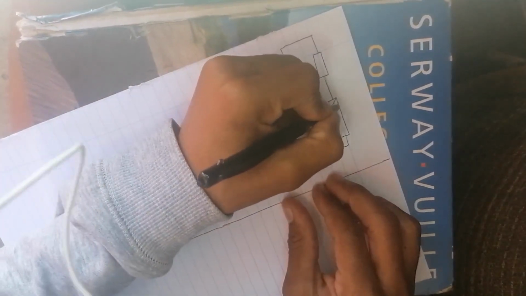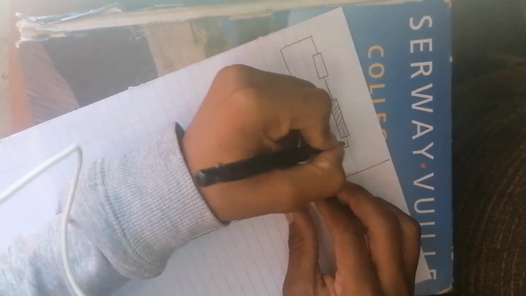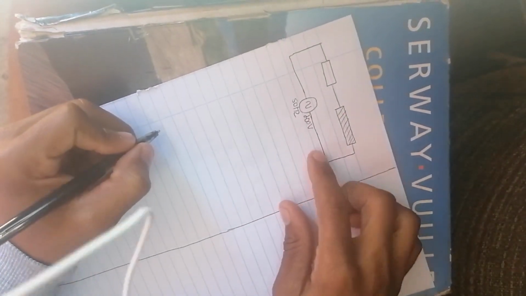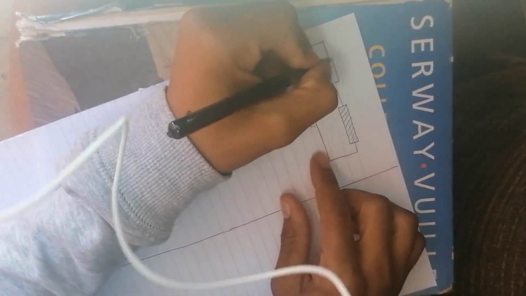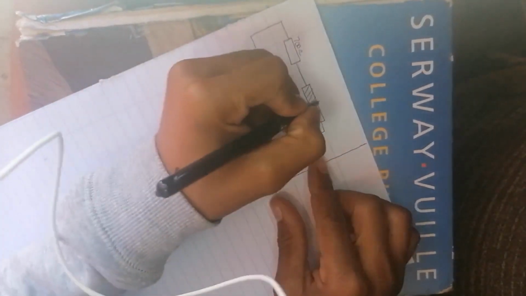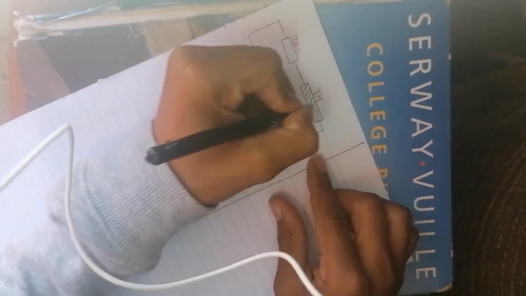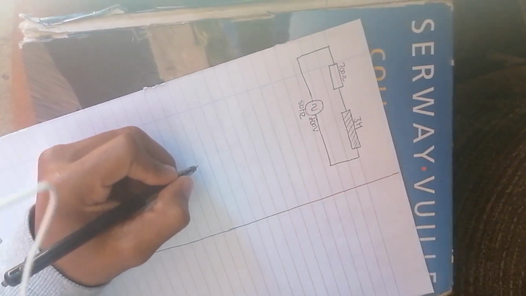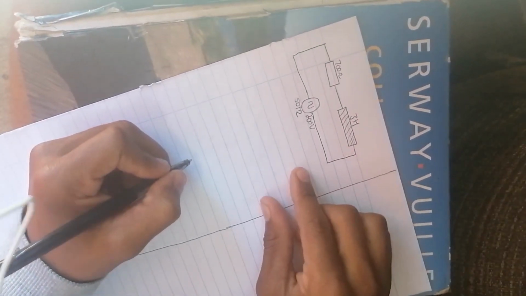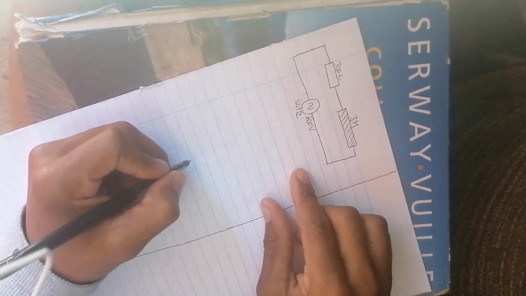We will do this to depict that it is a coil, an inductor, and this one is a resistor of 700 ohm and an inductor of 3 Henry. So what is it that I want to do here?